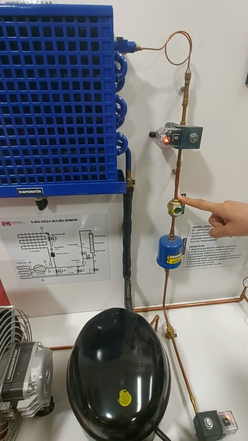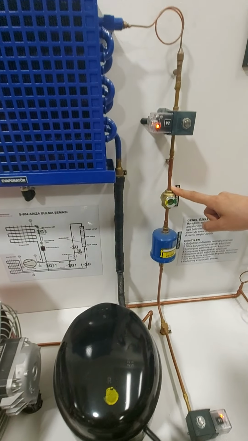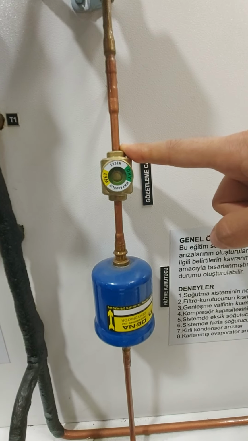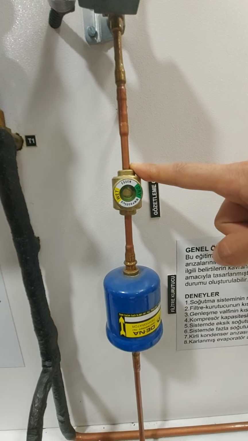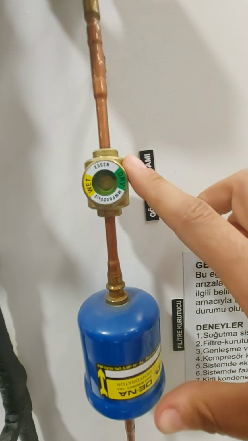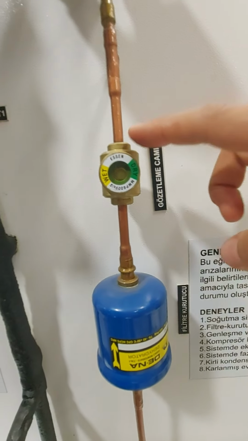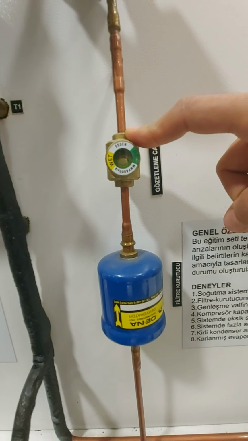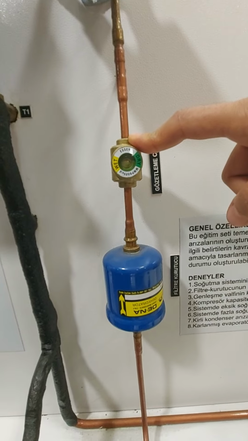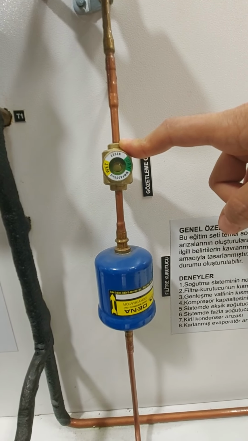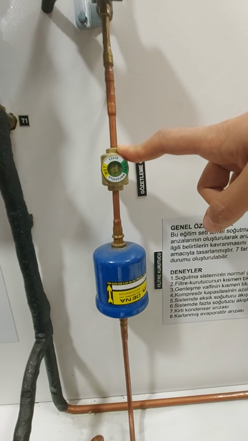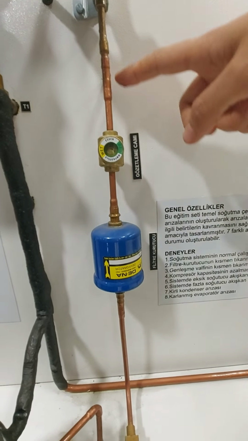And the sight glass shows if the liquid line has a full line of liquid or if it has bubbles, which means it's a liquid vapor mix. These two components protect the refrigeration system and provide an important indication of any problem involving the refrigerant, moisture or contamination in the system.